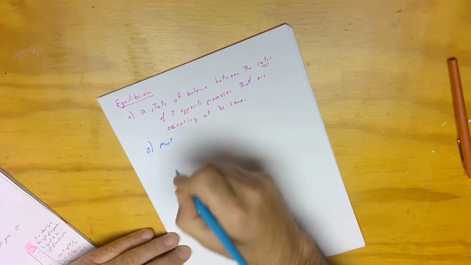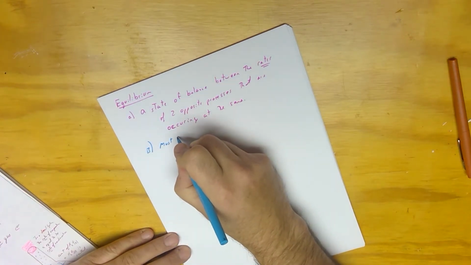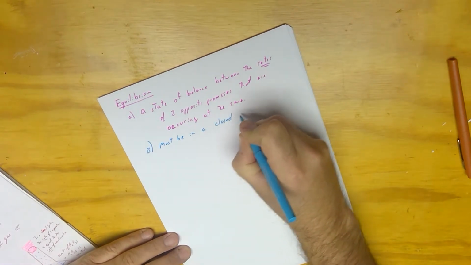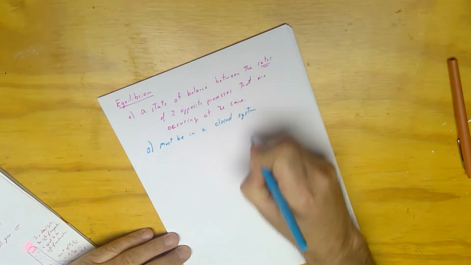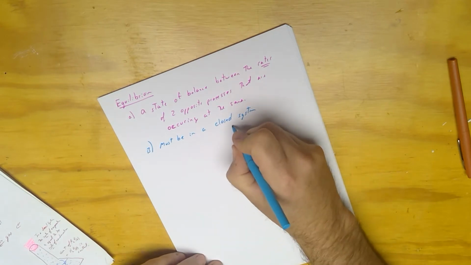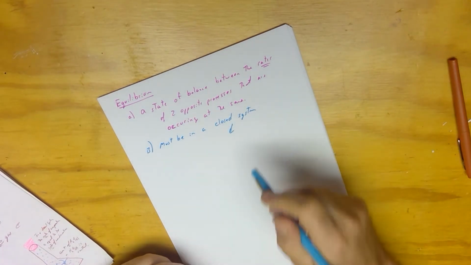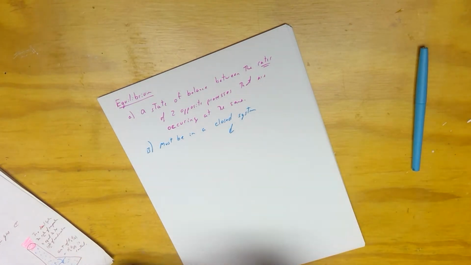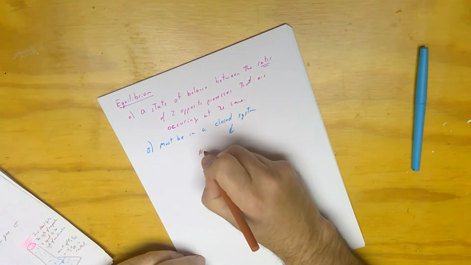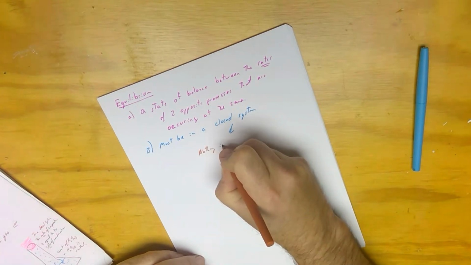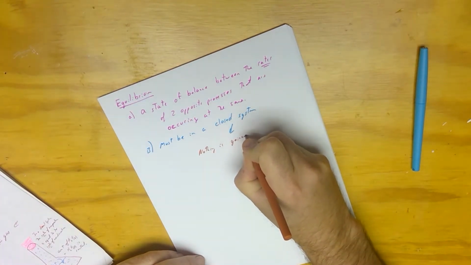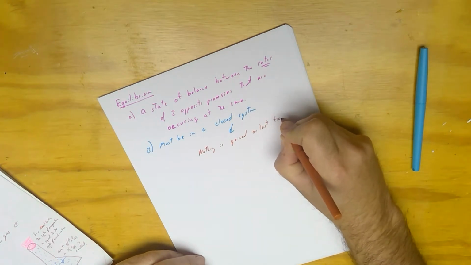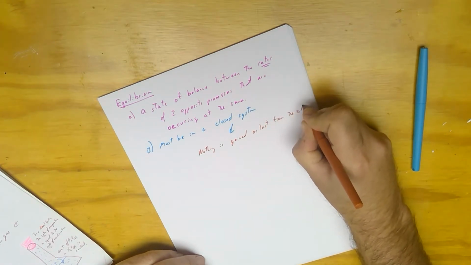The equilibrium must be in a closed system. What's a closed system? Well, a closed system means nothing can get in, nothing can get out. So in a closed system, nothing is gained or lost from the system.